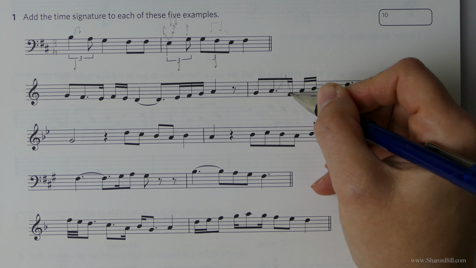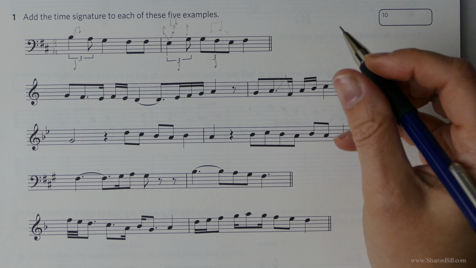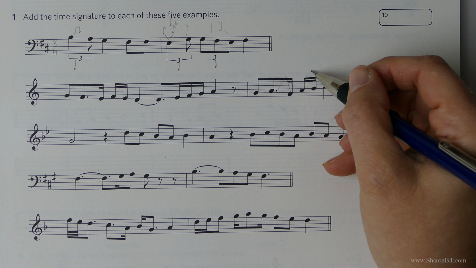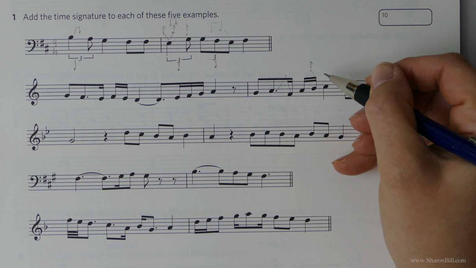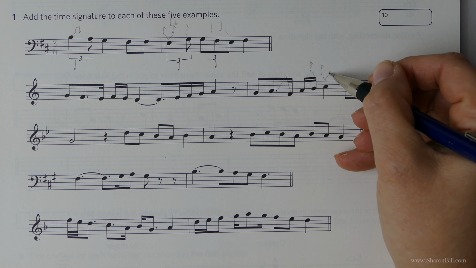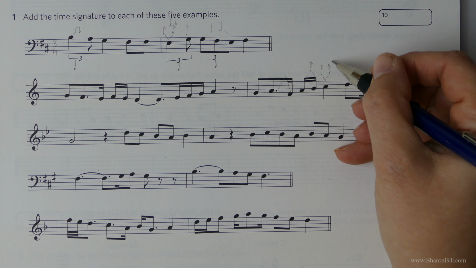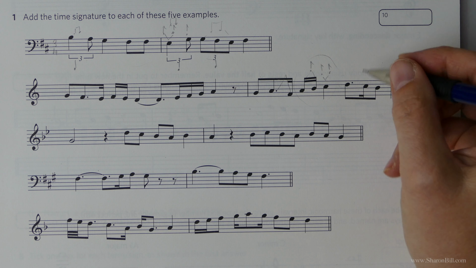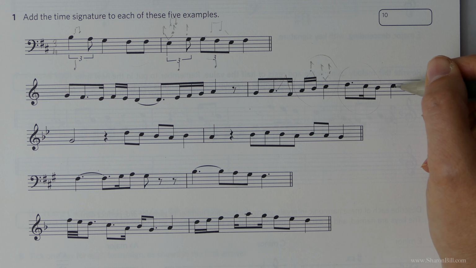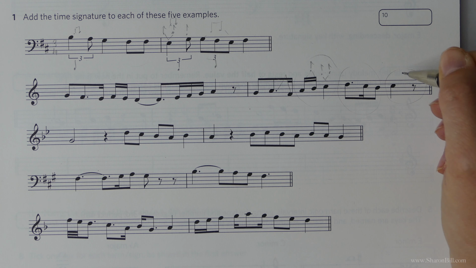So we've got 1 2 3 there, 3 quaver beats, there's 1 quaver beat, and that splits into 2 eighth notes, 1 2 3 eighth notes. There's your next group of 3, there's a group of 3, 1 2 3, there's a group of 3.